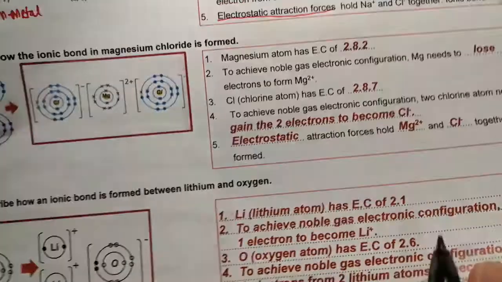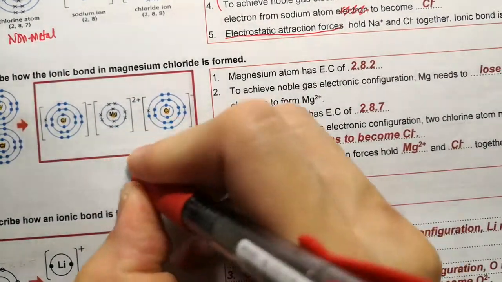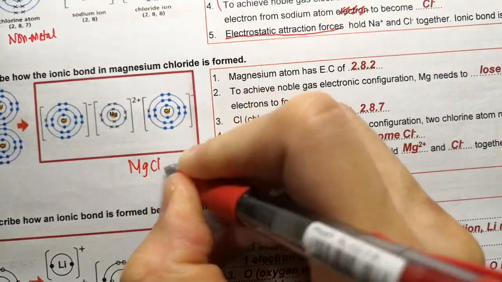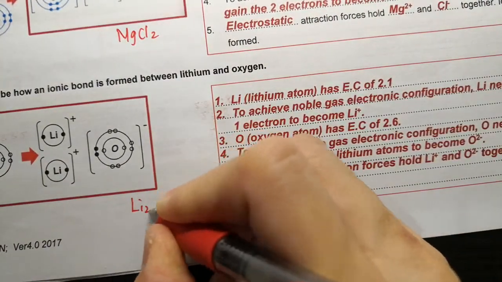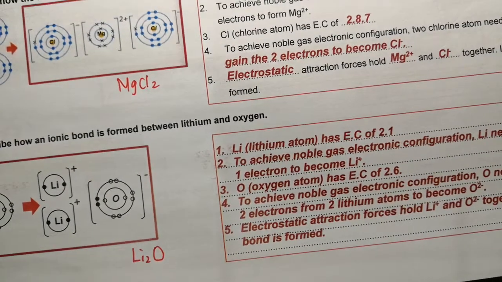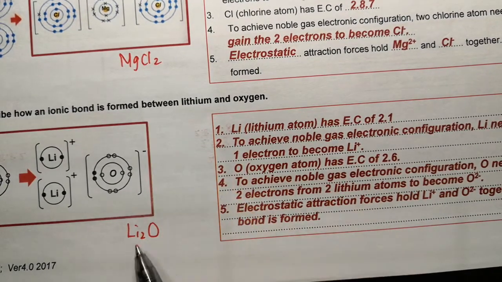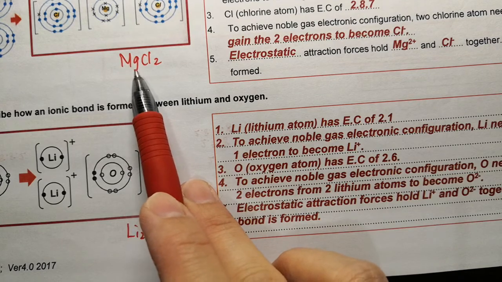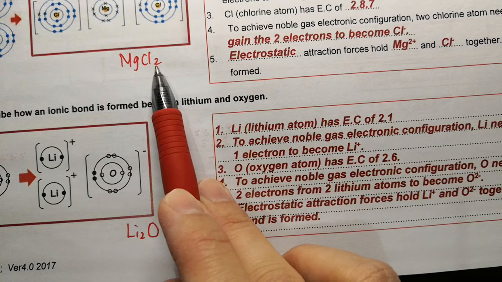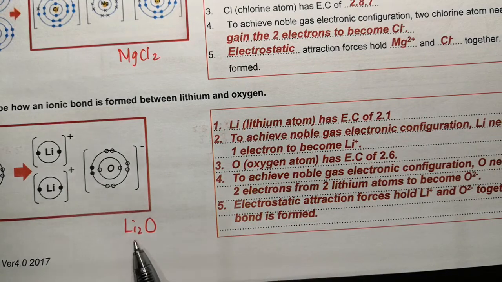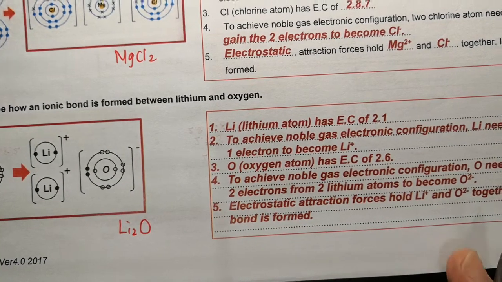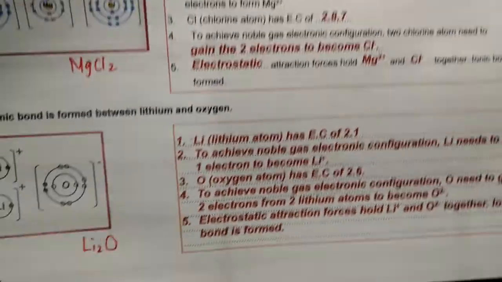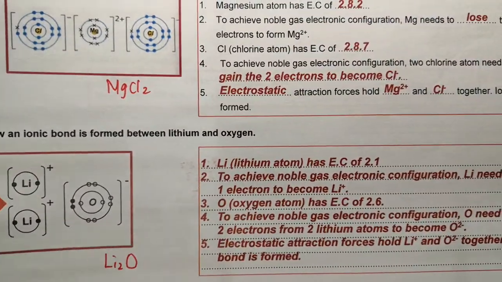And because of this, your magnesium chloride, the formula would be MgCl2. And your lithium oxide, the formula would be Li2O. Yeah, so that's the difference. One metallic ion, 2 non-metallic ions. This one would be 2 metallic ions, 1 non-metallic ion. Okay, which is basically the next part that we'll be talking about, which is the chemical formula.